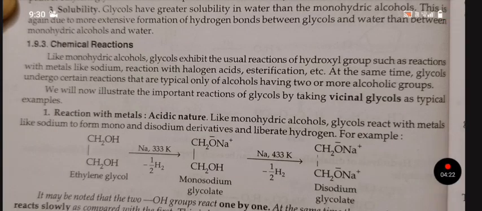Third, solubility. Glycols have higher solubility in water than the monohydric alcohols. This is again due to more extensive formation of hydrogen bonds between glycol and water than between monohydric alcohol and water. Chemical properties. Like monohydric alcohol, glycol exhibits the usual reactions of hydroxyl groups such as the reaction with metals.